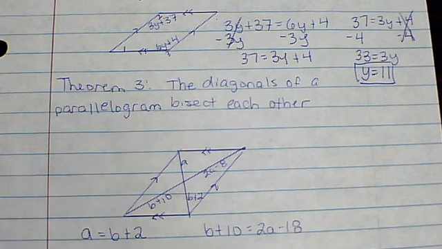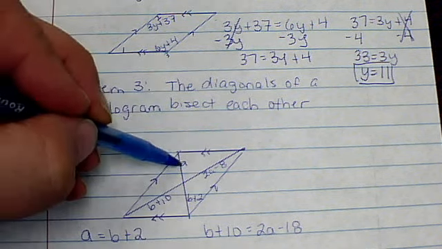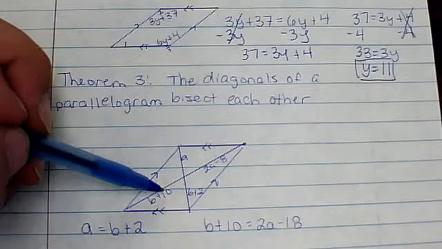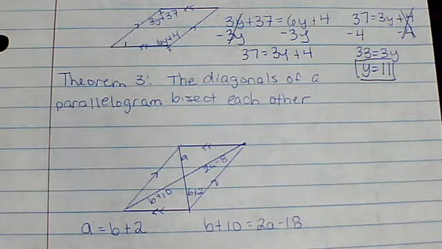So if they're bisecting each other, I can state that A is equal to B plus 2, and I can also state that B plus 10 is equal to 2A minus 8.